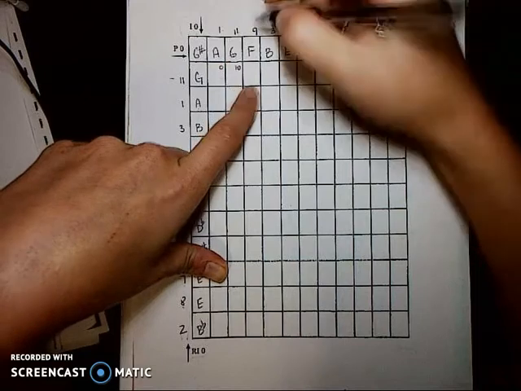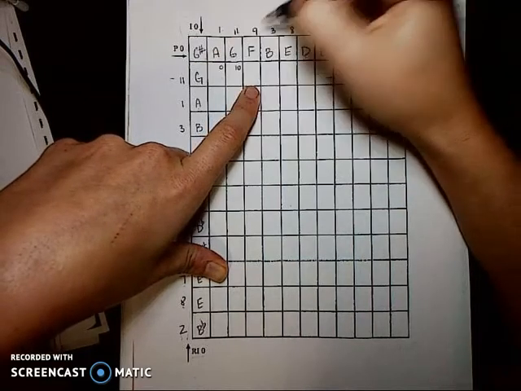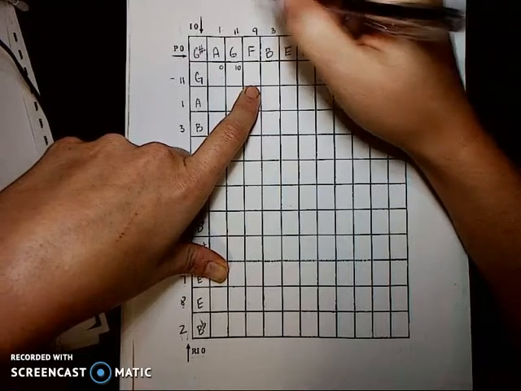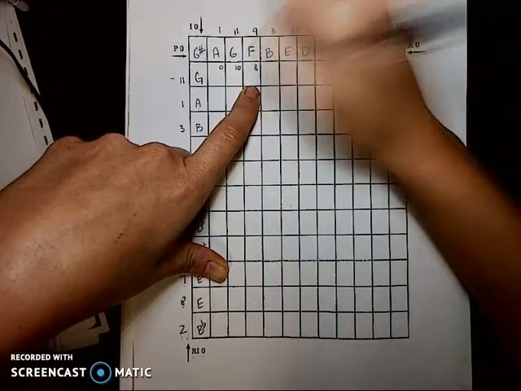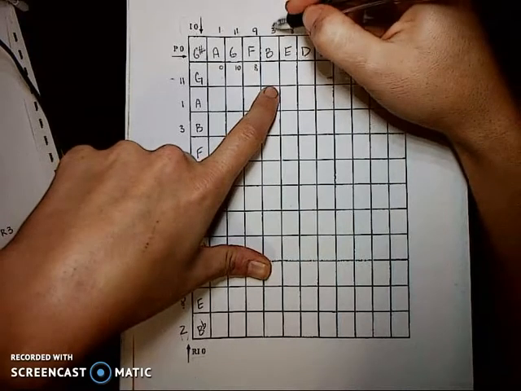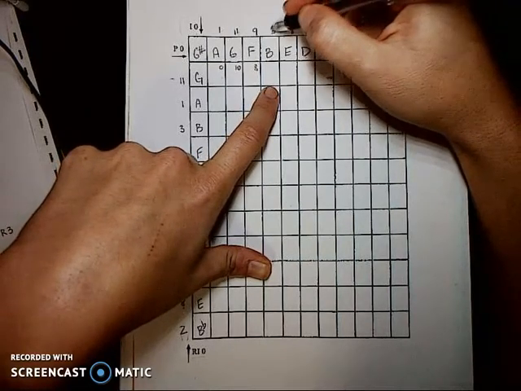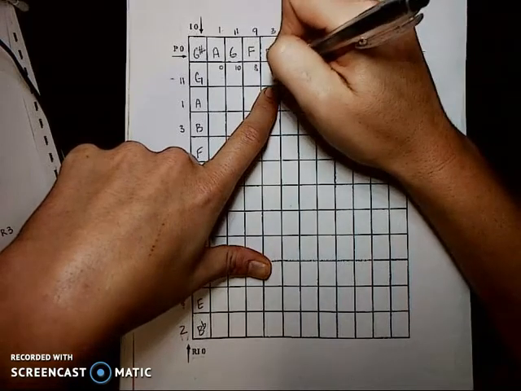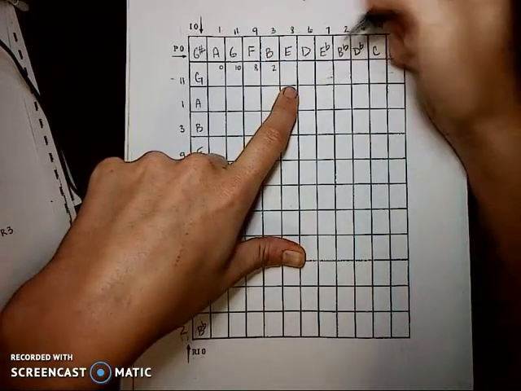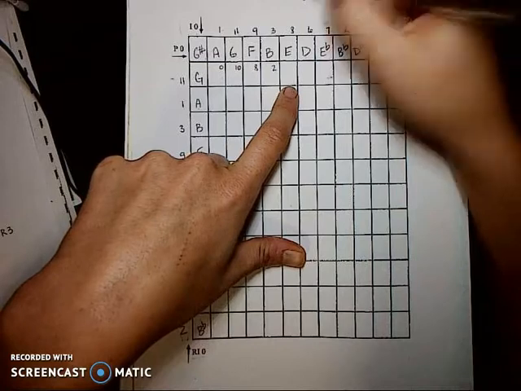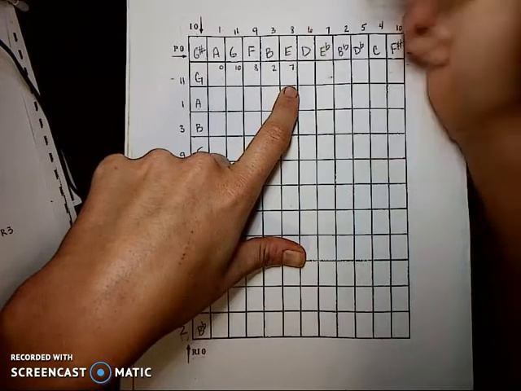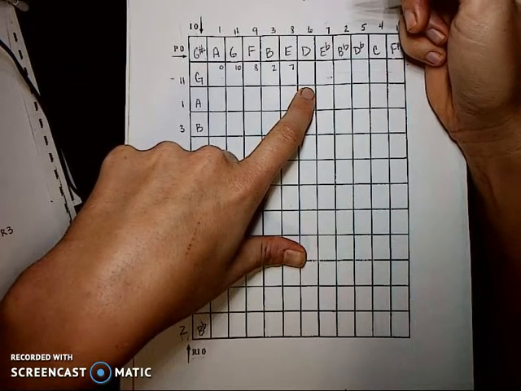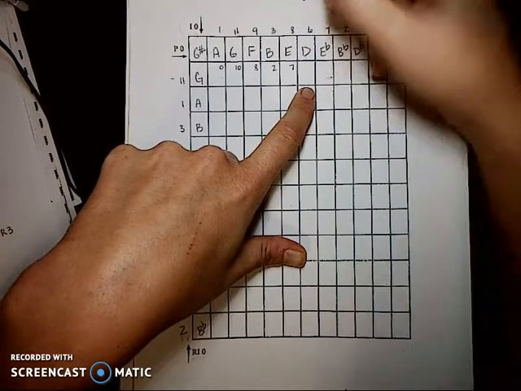Okay? Then we have 9 plus 11, that's 20. That's more than 12, so subtract 12. 20 minus 12 is 8. Okay? Then 11 plus 3, 11, 12, 13, 14. 14 minus 12 is 2. Okay? 11 plus 8 is going to be 19. 19 minus 12 is 7. Okay? 11 plus 6 is 17. 17 minus 12 is 5.